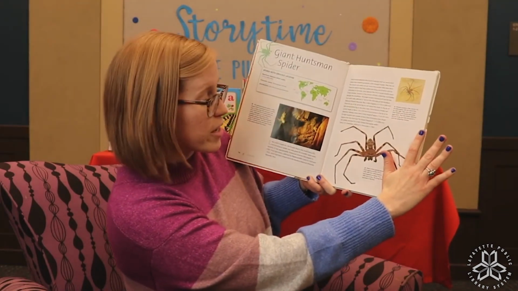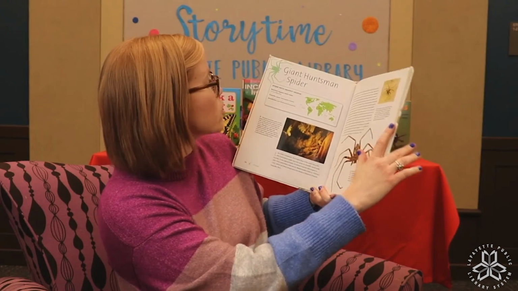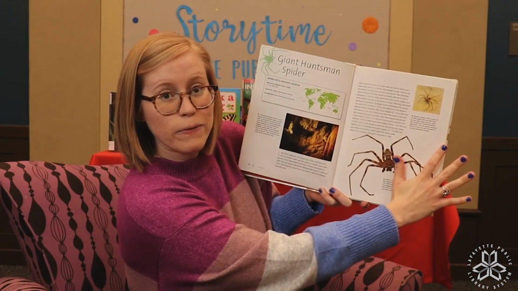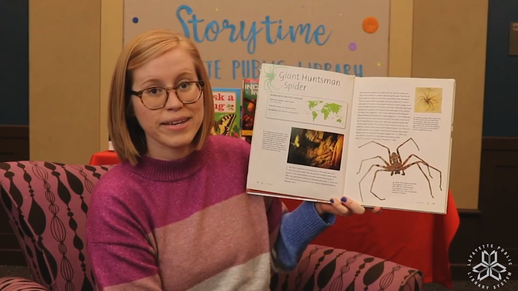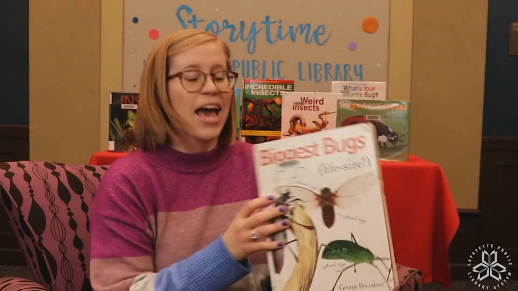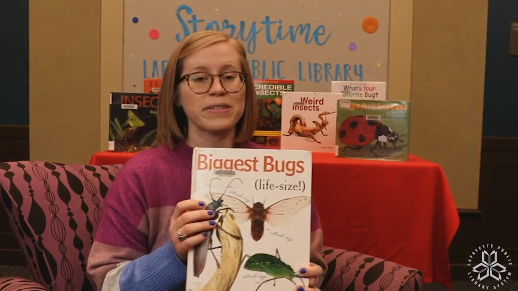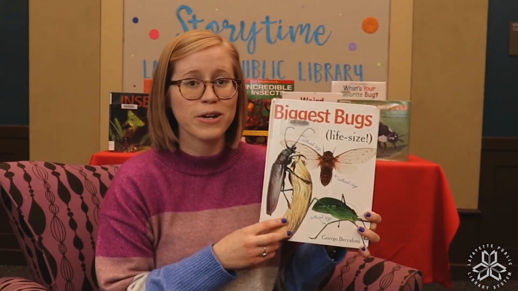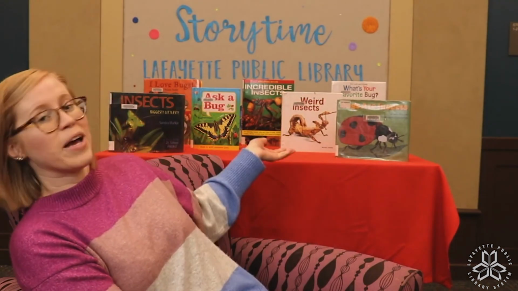That spider, this is a giant huntsman spider. It's actually that big in real life. Can you imagine seeing a spider that big? I can't. And you can find that we have tons of copies of this book. You can find it in any of our regional libraries. You can check our online catalog and put it on hold. And as you can see behind me, there are lots of other cool books about insects and bugs. So please check those out.